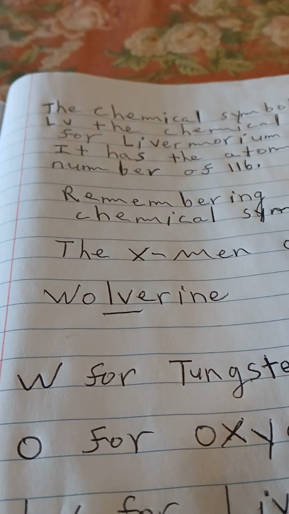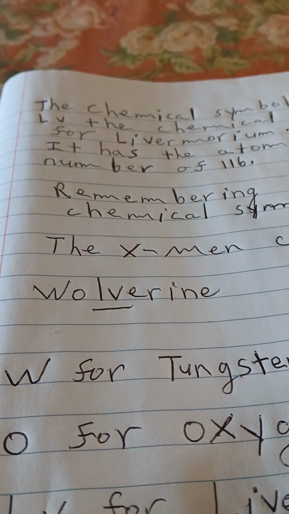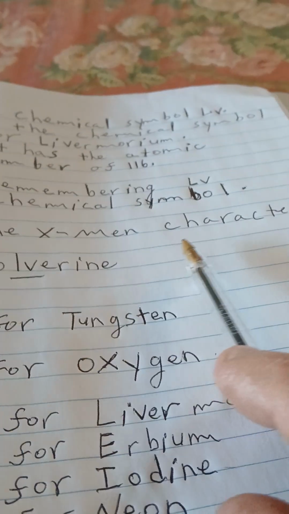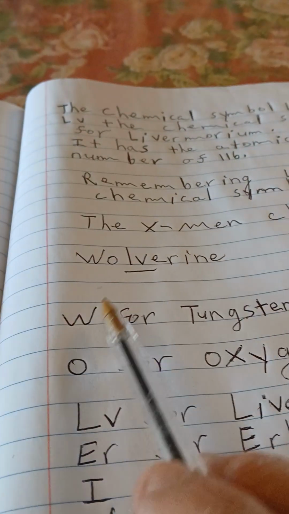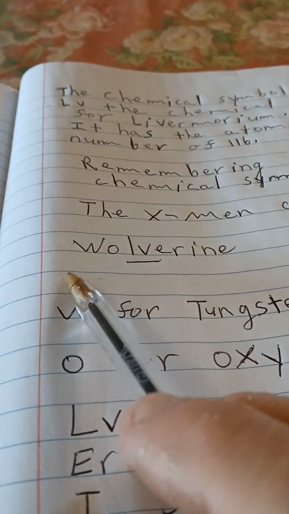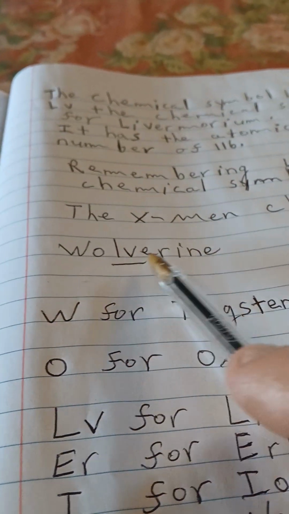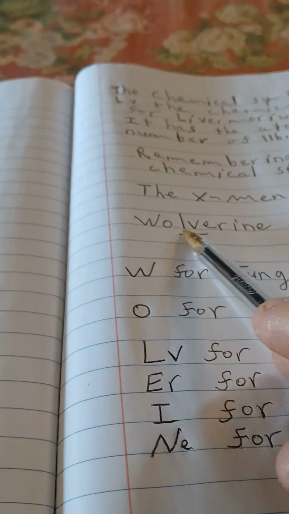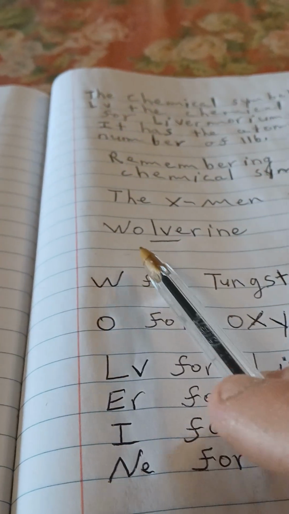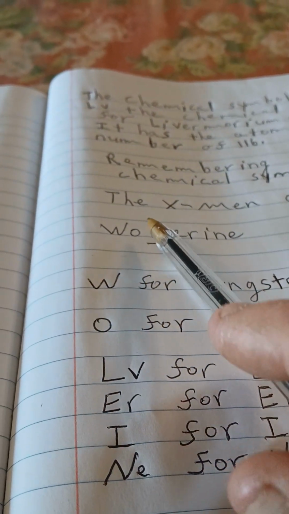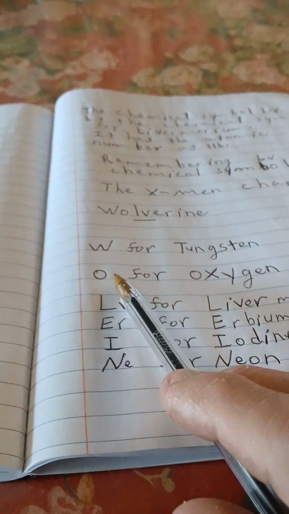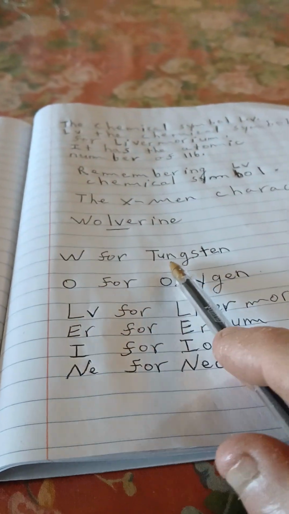How to remember Livermorium? Well, the X-Men character Wolverine. Wolverine. That's how you pronounce it. I forgot the L. Wolverine. Okay, you got the capital Wolverine. So the capital W is for tungsten.